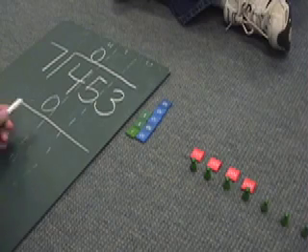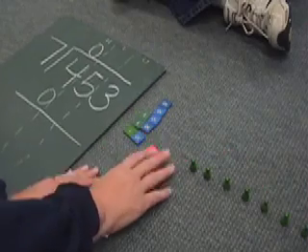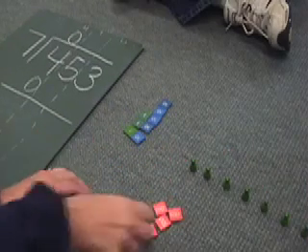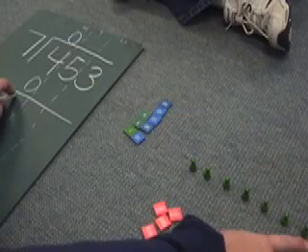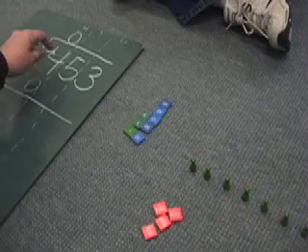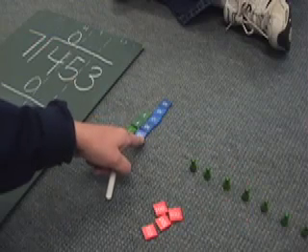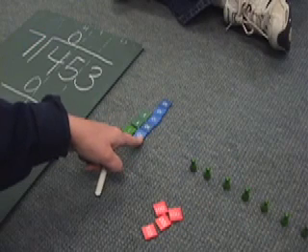So now I'm going to exchange those. How many am I exchanging it for? 40. Plus, how many did I have here? 50.